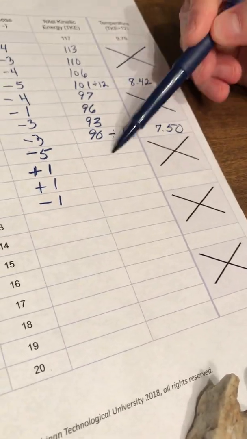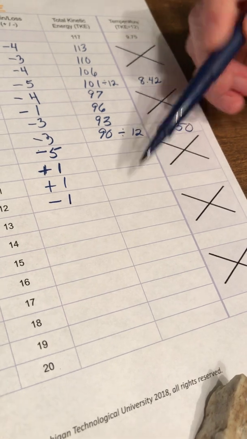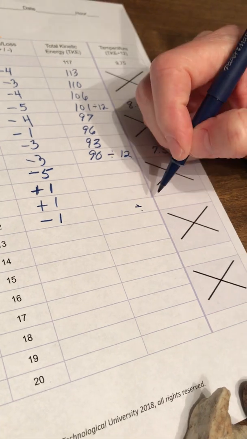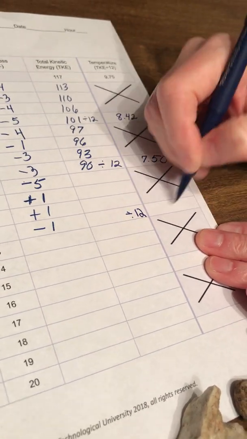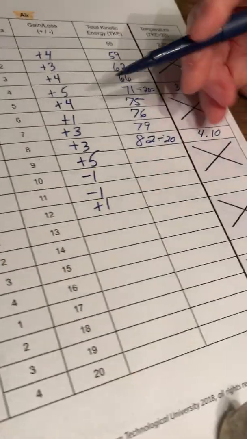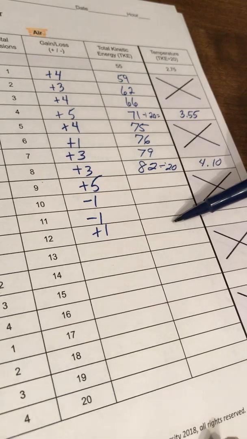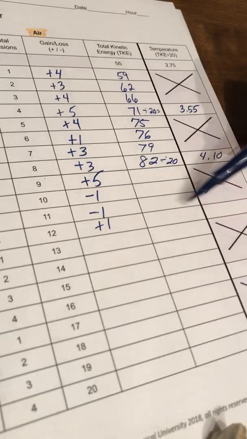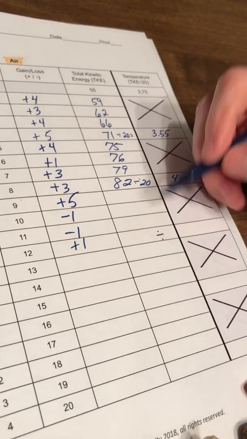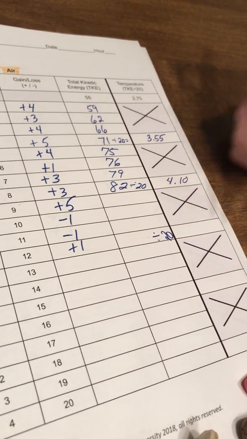All right, ladies and gentlemen, again, what I'm going to have you do is you're going to do the work for the total kinetic energies. Tell me what the total kinetic energy is, and then make sure at this point when you get to the fourth one, you're going to take that total and divide by 12 to give you your temperature for cocoa. For air, you're going to do the same thing here. Take your kinetic energies and do whatever it's telling you, plus or a minus, and then when you get to the fourth one, divide that one by 20. And that will give you your temperature. And I'm going to let you do that.